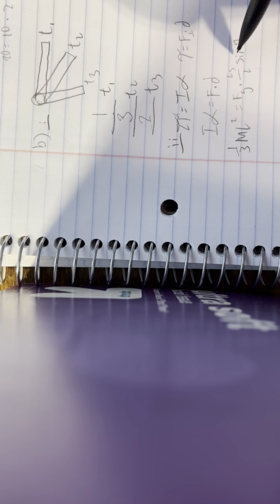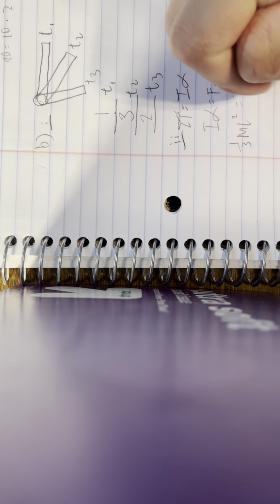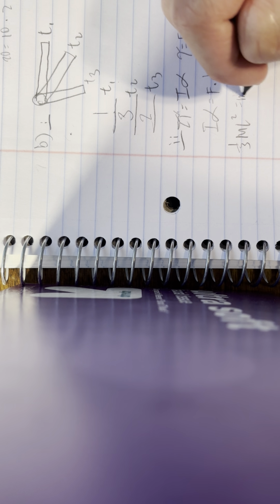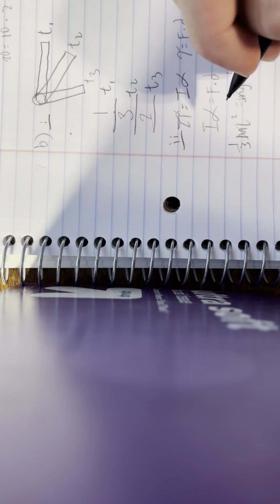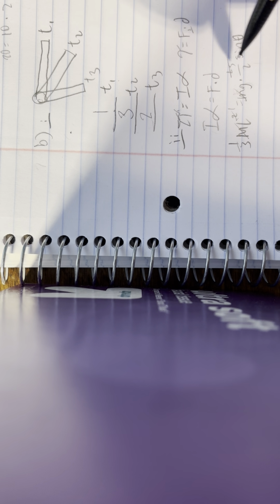So 1/3 mL squared times alpha. This is actually mg because of the force of gravity. So these m's cancel, and then one of the L's can cancel with the other.